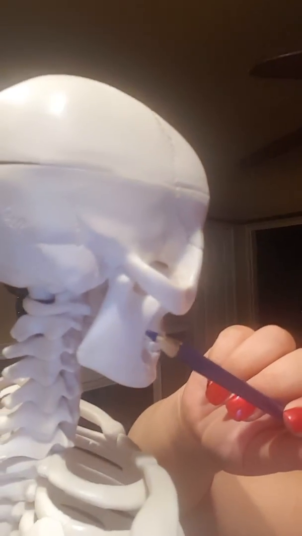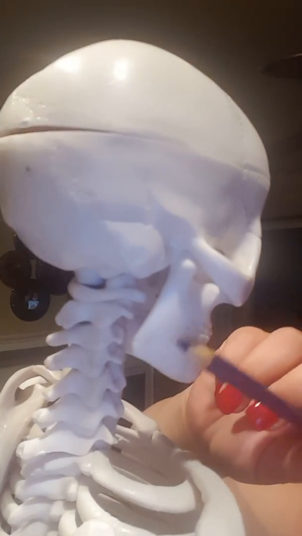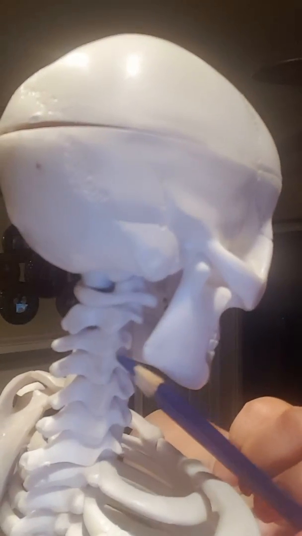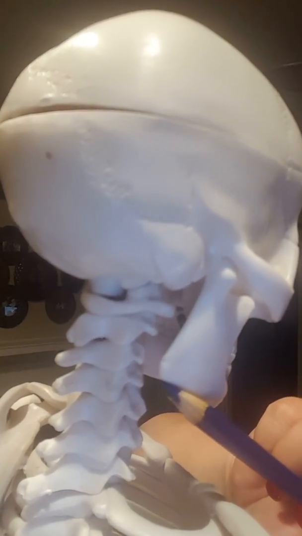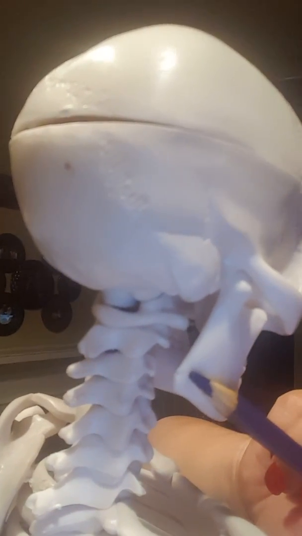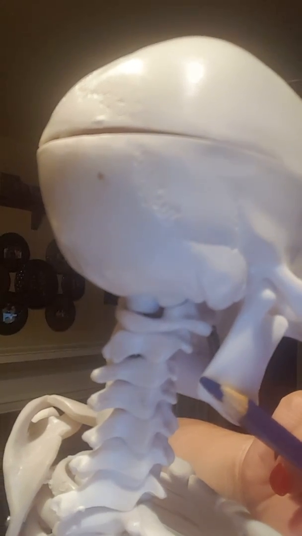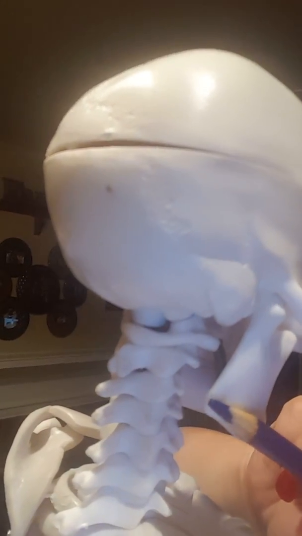So right here is the mandible. On the very end over here you have the mandibular angle. From here to here is the ramus of the mandible. Back here is the condylar process.